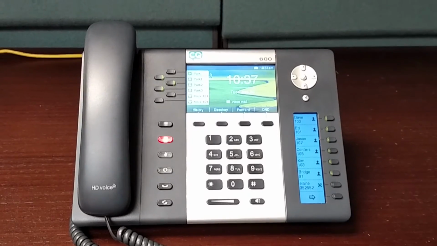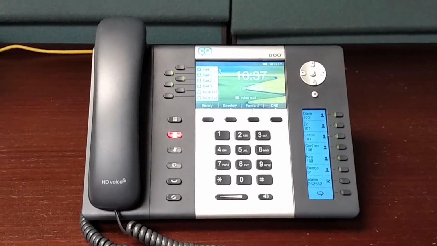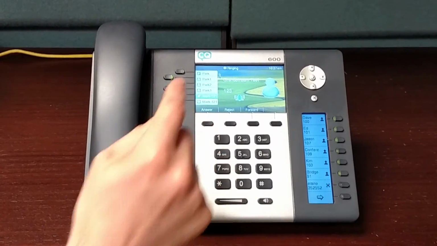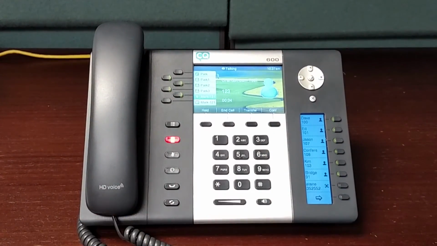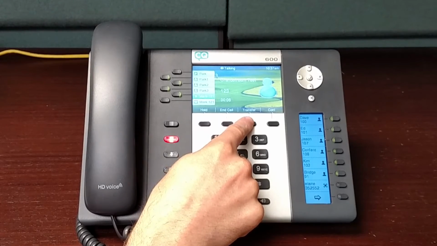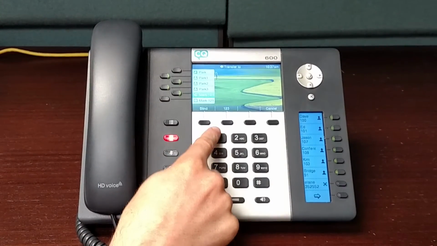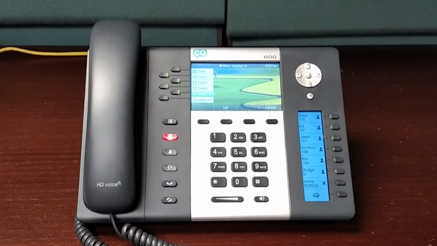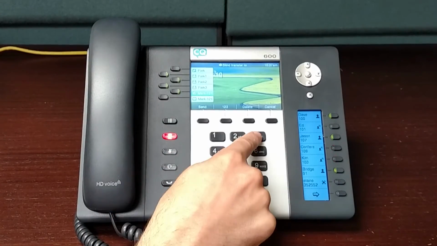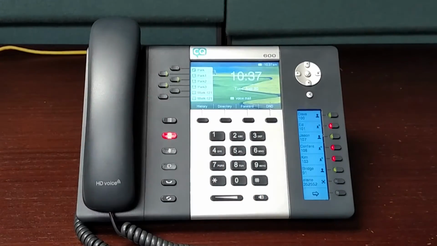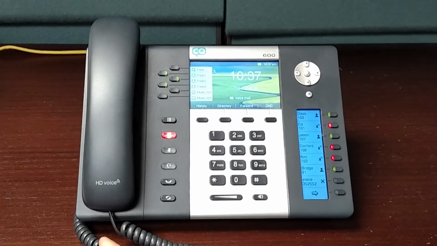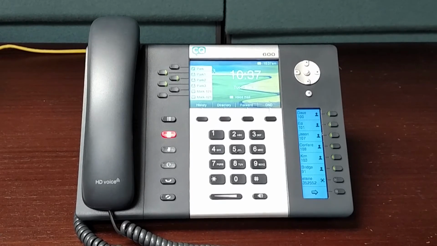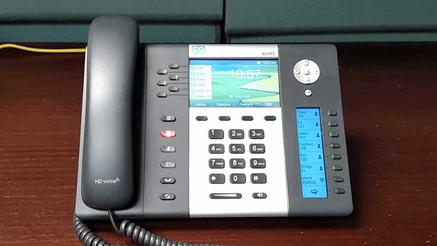Transferring is also important. So let's say we get a phone call in. We're going to answer it. And so we want to transfer it to 103. You press the transfer key, then press the blind key, 103, and then send. That automatically sends a phone call to 103. As you can see, we've got a call coming in. It does indicate which phone lines are ringing right now, or which extensions are ringing right now.